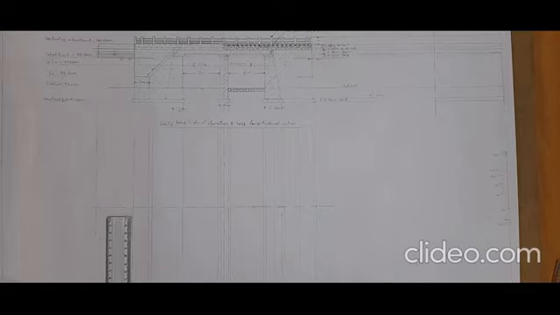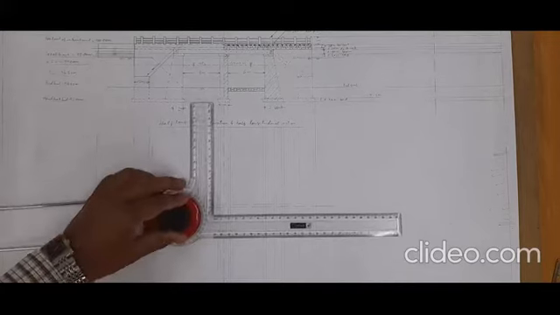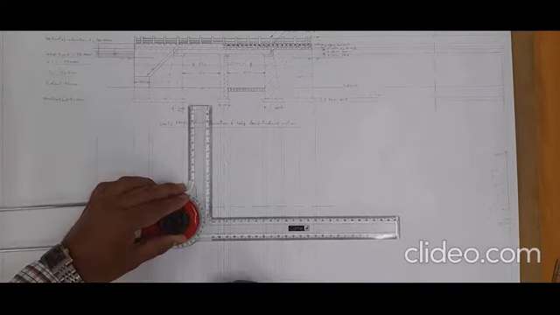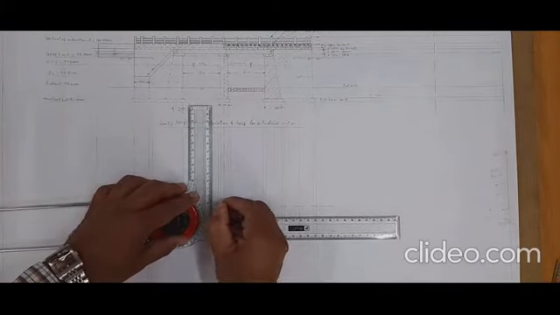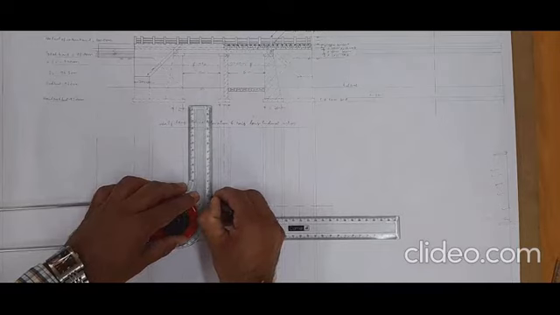To begin with, first we shall draw the sleepers dimension, half on top and half on bottom. The sleeper dimension is 2.8 meter. I shall take 1.4 meter on bottom and 1.4 meter on the top.